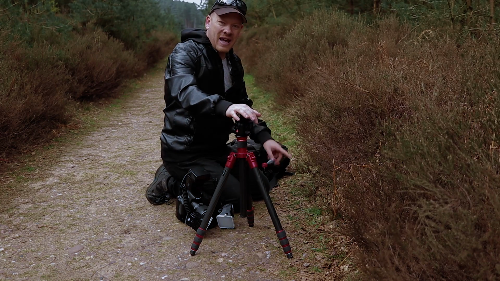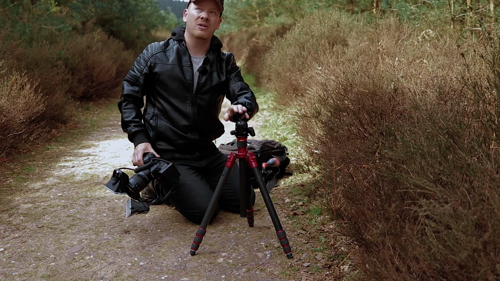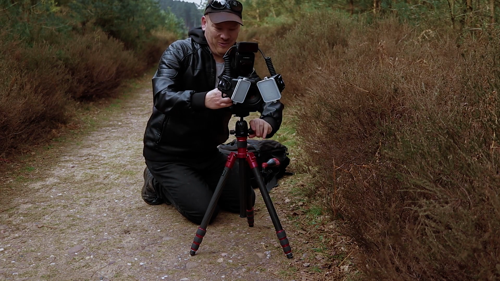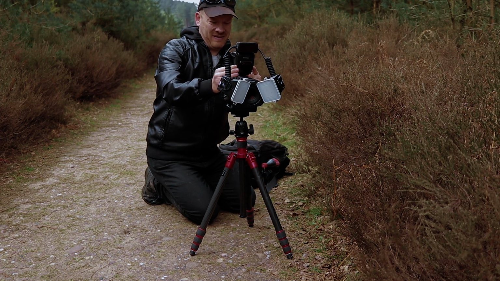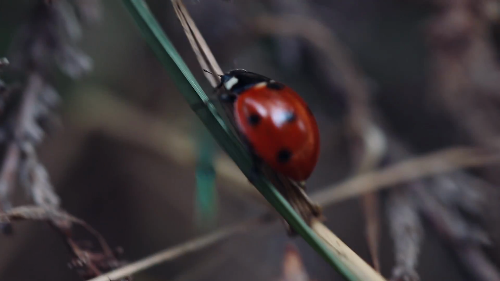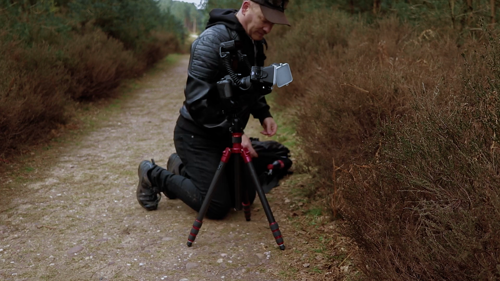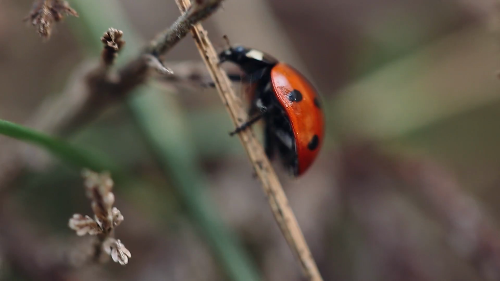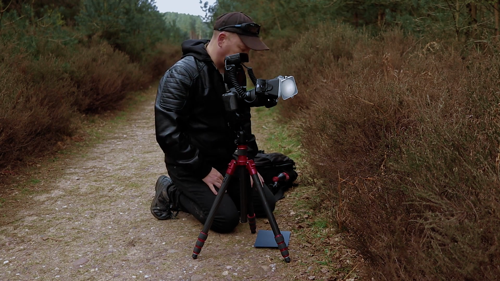Okay, so we've just found a ladybird. So what I'm going to do here, the image that I would like is to have a nice blue sky. But unfortunately, we are overcast. So we're not going to be able to get a blue sky. I'm going to pull out my blue background and place that down there so I can grab it quickly. F16, ISO 100, and we're at 1/200th of a second on the shutter speed.